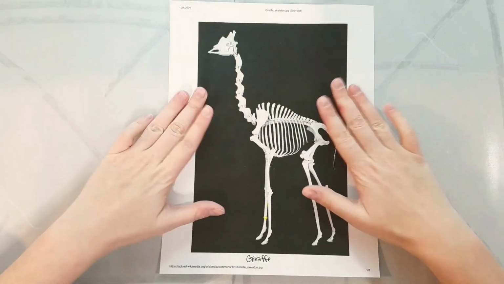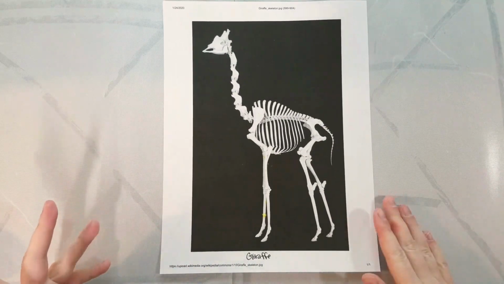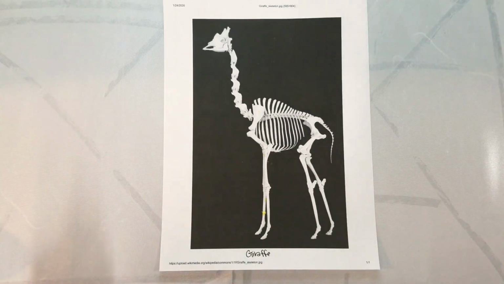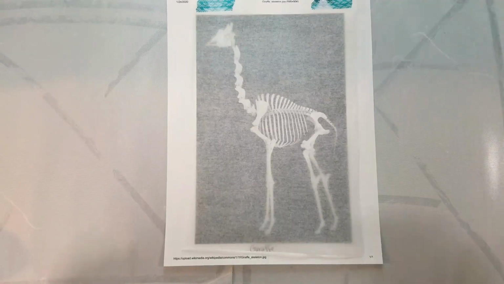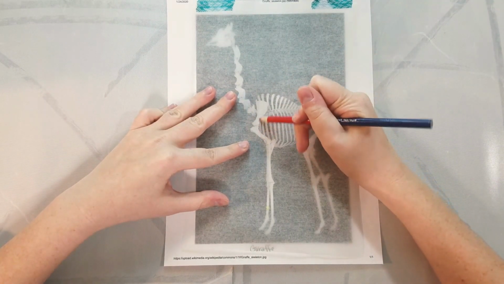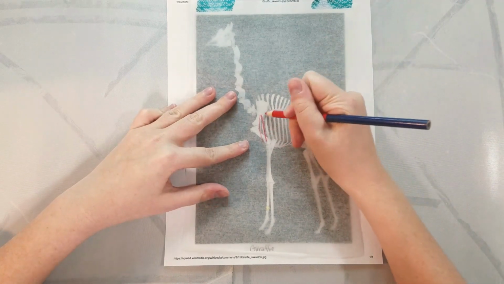Next, we have a giraffe. And I think our giraffe is the last one because the elephant we had looks like it's a repeat of our first elephant. Yeah, it's a repeat of our first elephant. So all we have left is our giraffe. Okay, so giraffe is a fun one too. They're all fun ones.